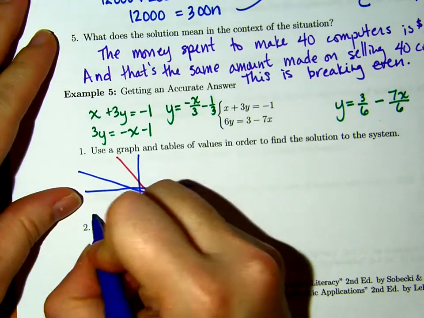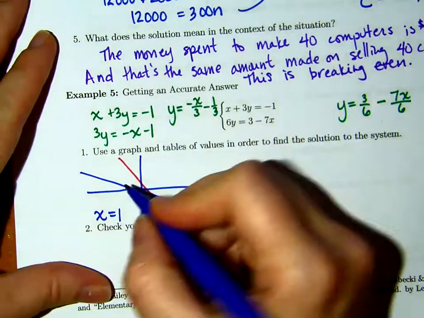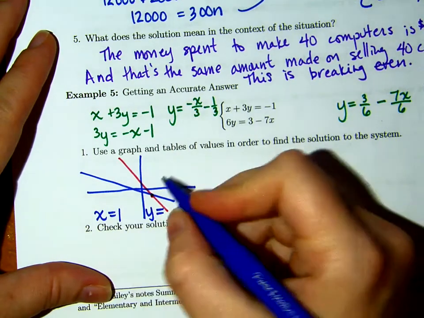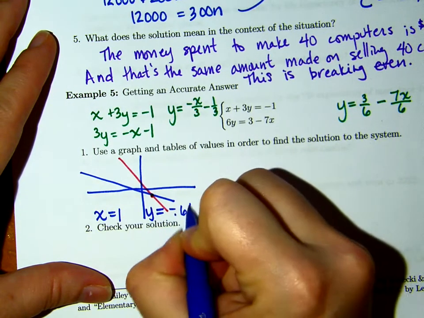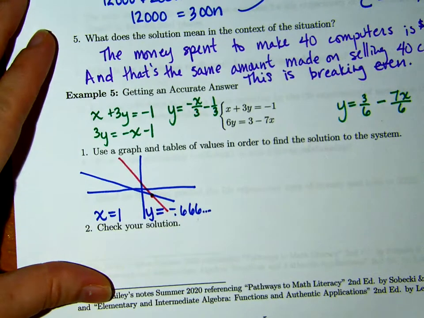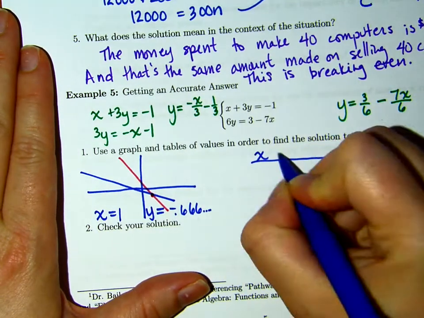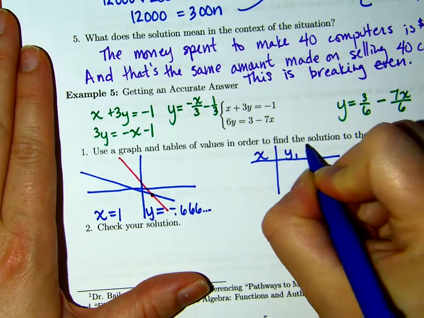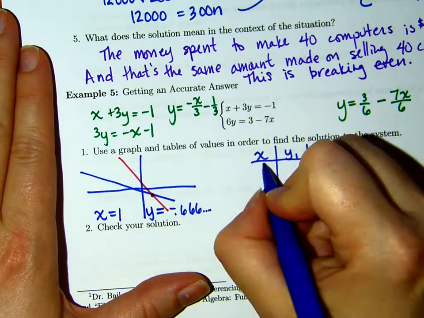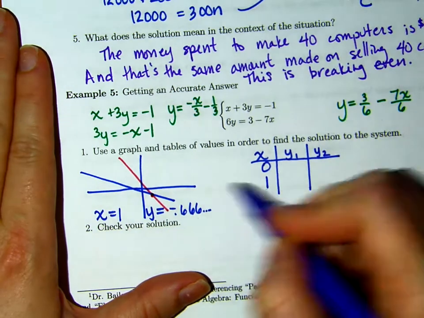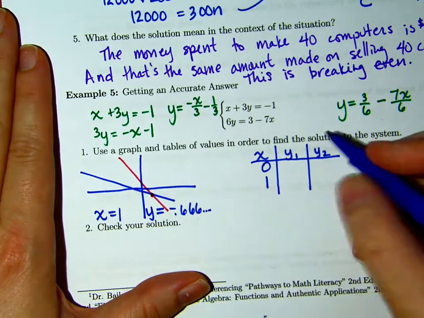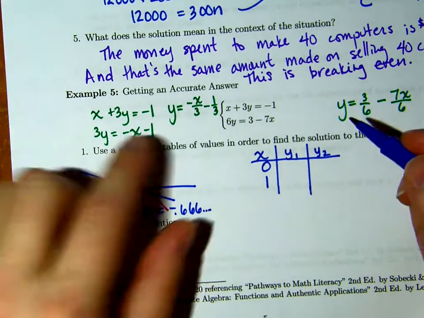The answer said when x equals 1, y equals negative 0.666, and so on. Now let's make a table of values. It says they're going to match when x equals 1, so maybe this will be quite short.